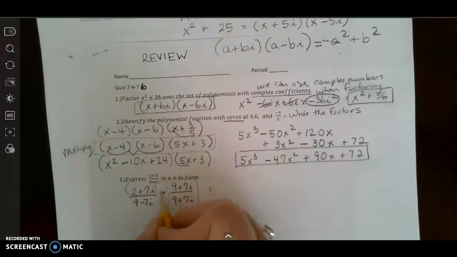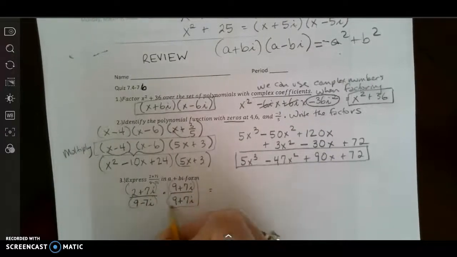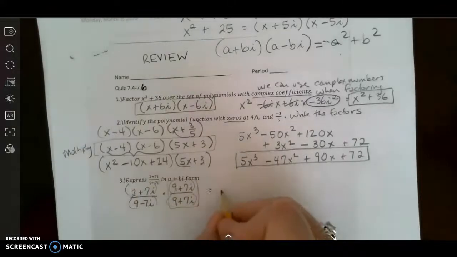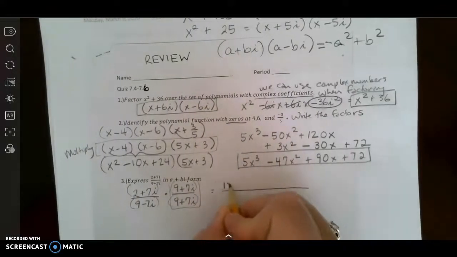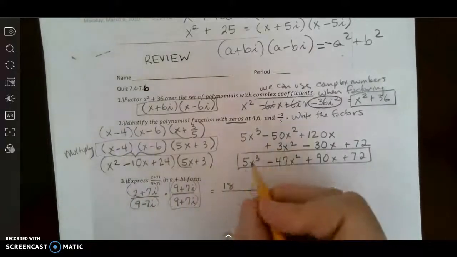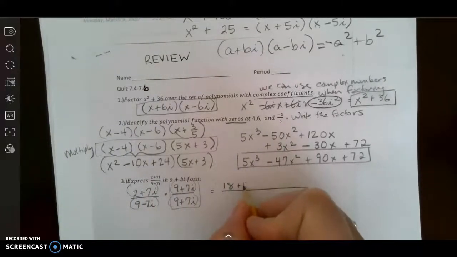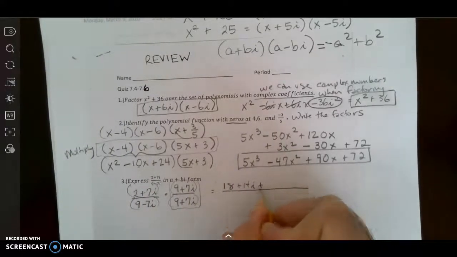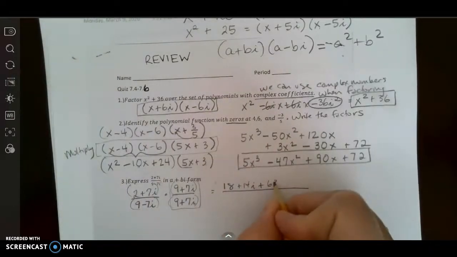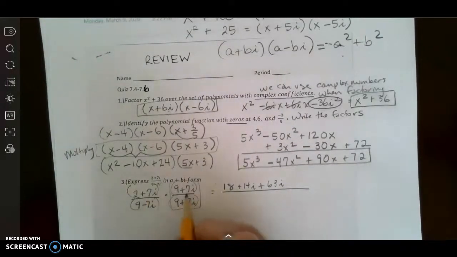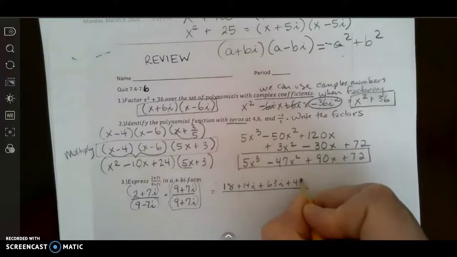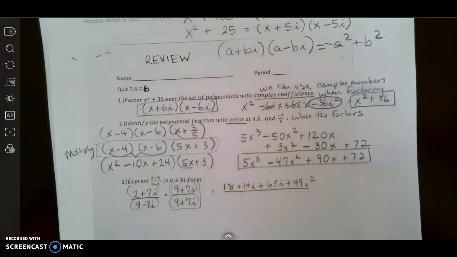Right? I'm going to need to FOIL. First terms, I get 18. Outers, I get 14i. Inners, I get 63i. And last, I get 49i squared.